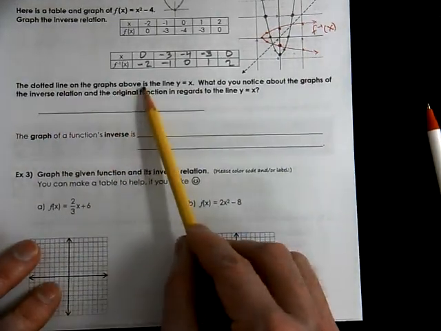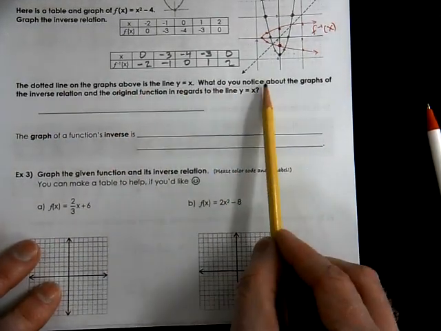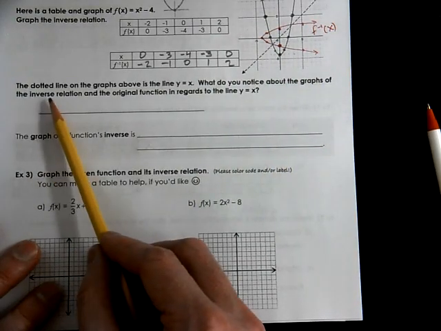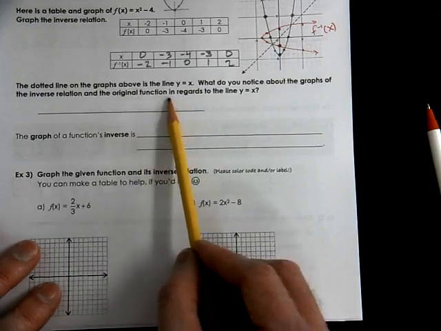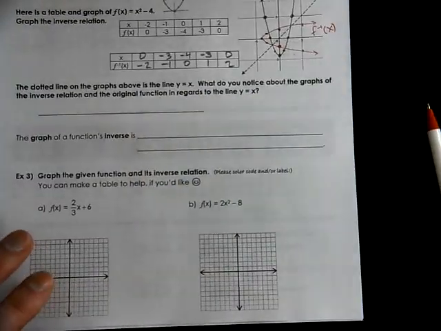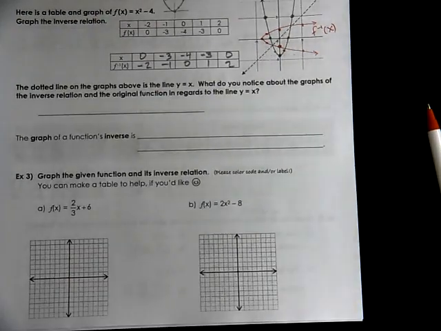The dotted line on the graph above is y equals x. What do you notice about the graph of the inverse relation and the original in regards to y equals x? We've talked about it. What does the y equals x have to do with this process?